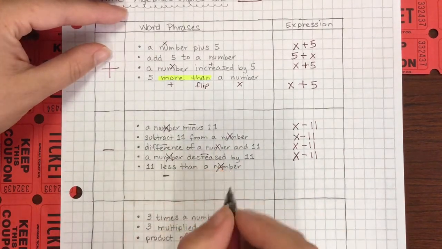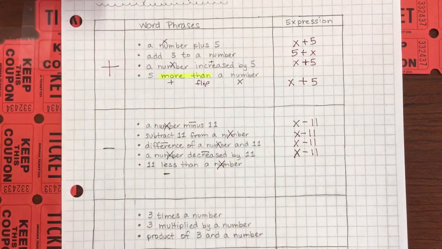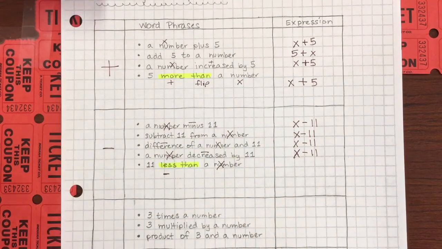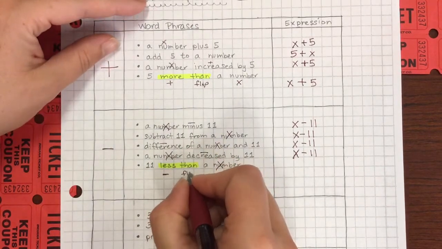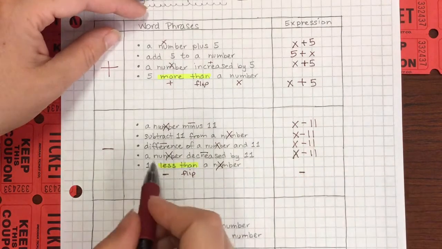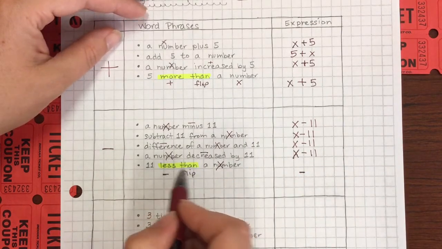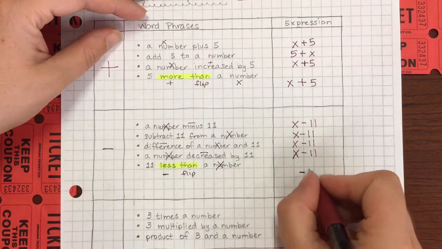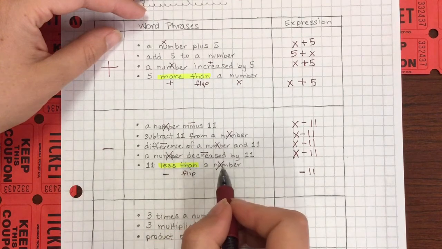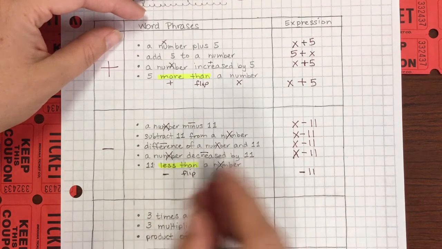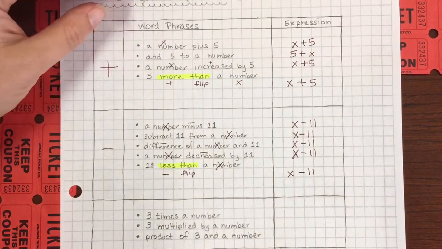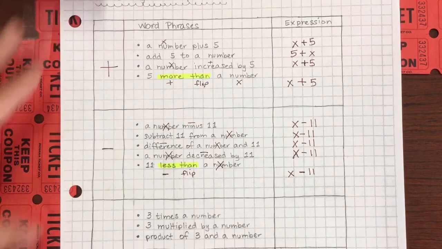Less means subtraction, but again, when you see this "less than," the word "than" means flip. Okay, so I'm going to write my subtraction here. 11 is in front of the words "less than," so now it is going to flip to the back. And a number, or x, is in back of the words "less than," so it's going to flip to in front of the subtraction symbol. All right, and there we go. On to the next group.